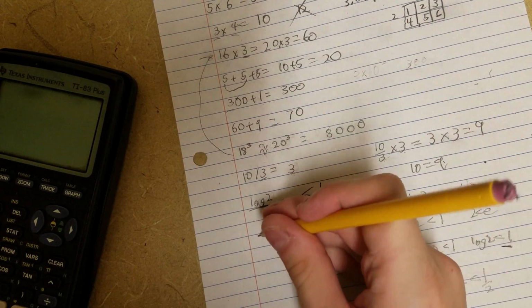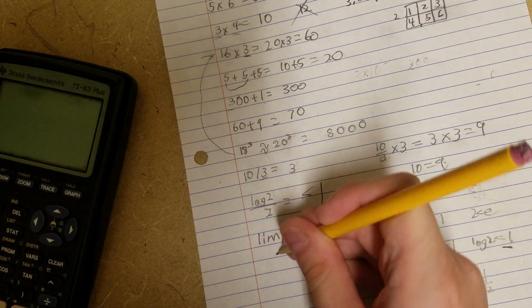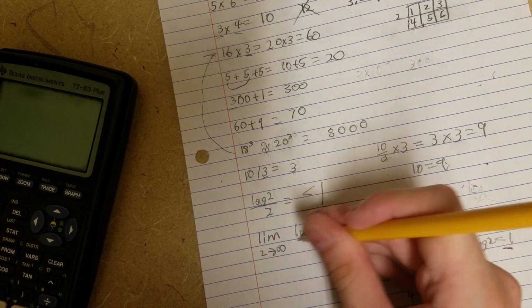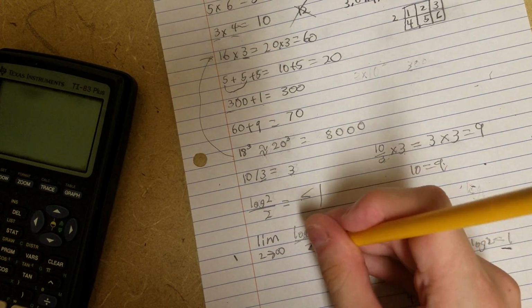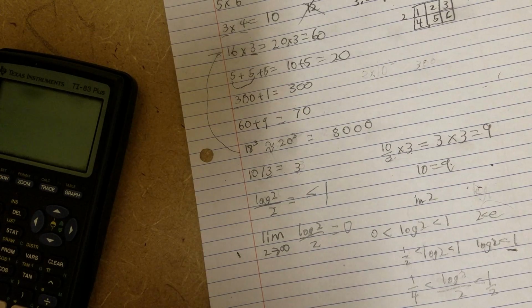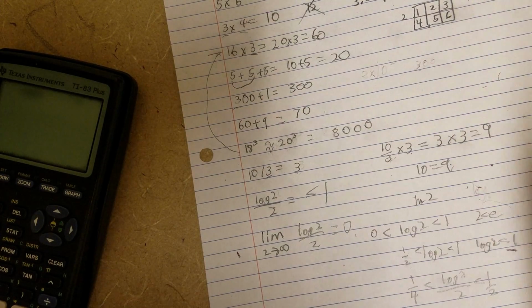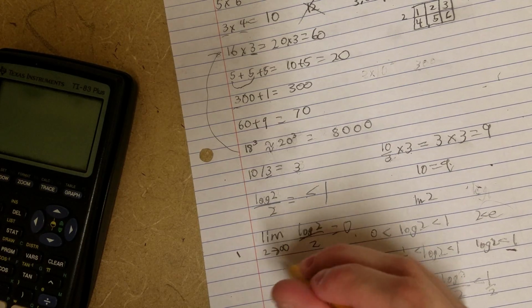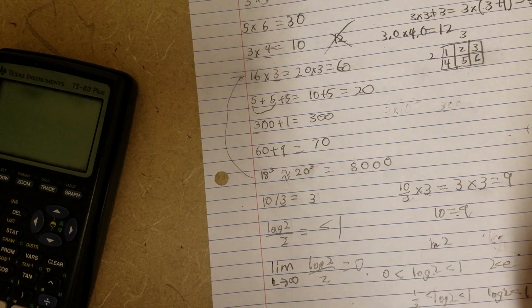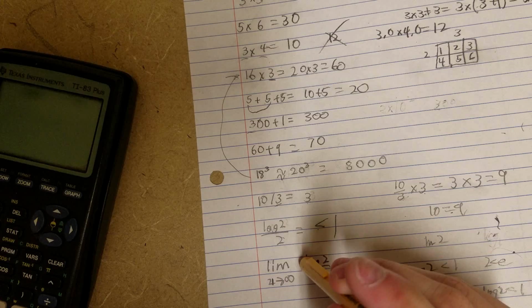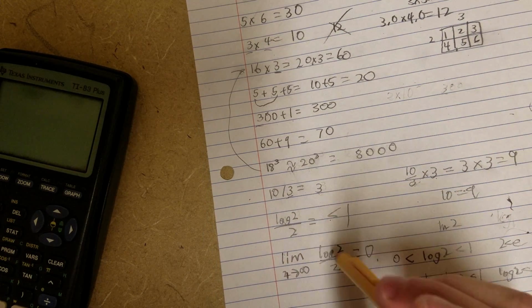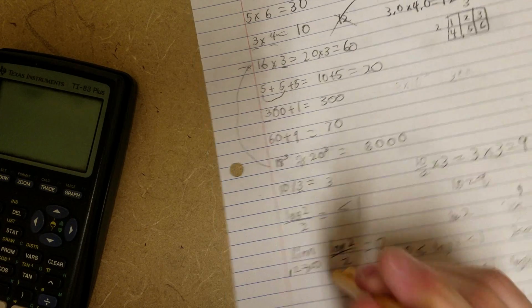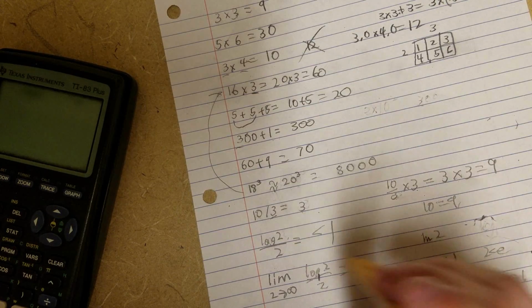We can say that the limit as x approaches infinity of log x over x actually equals 0. That might be a bit confusing to you, but of course, x is just a number, so it can approach infinity. And so when you take the log of x over x, well, log is going to grow much slower than just x, so we know that that's just going to approach 0.